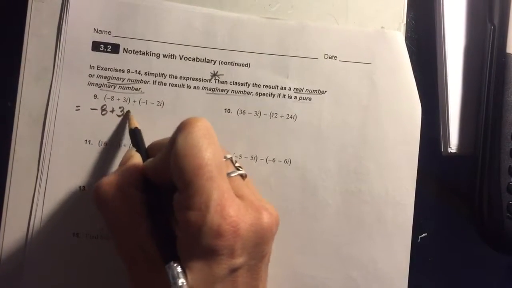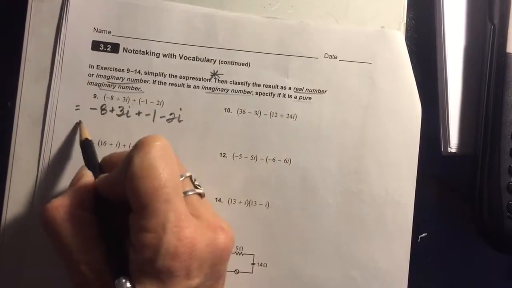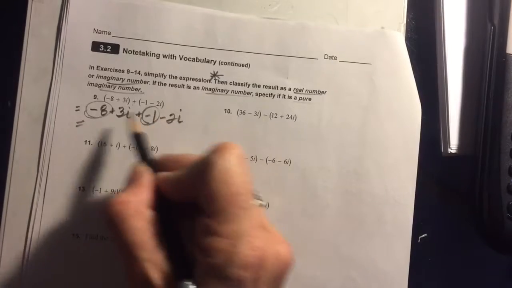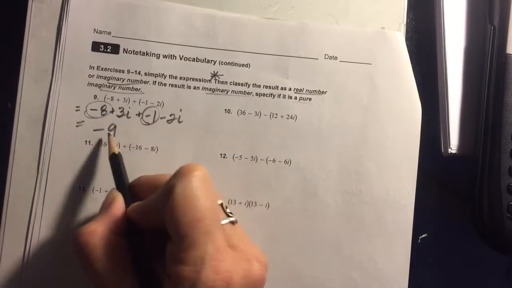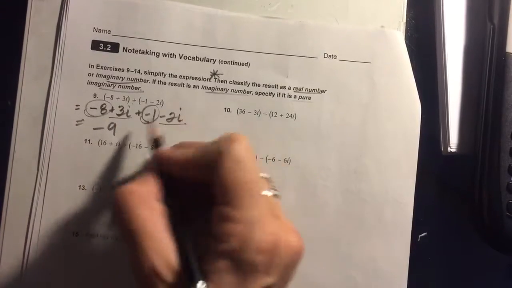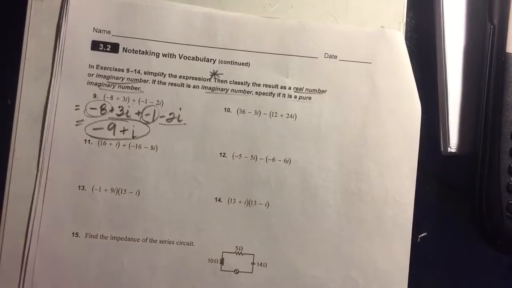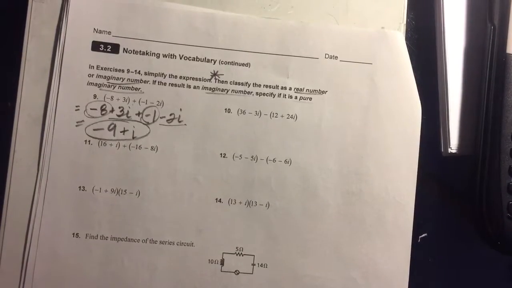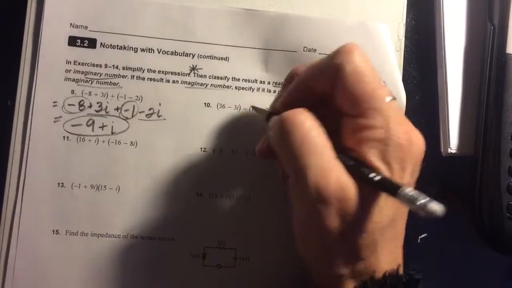There is nothing that needs to be distributed to either set of parentheses, so I'm just going to rewrite this expression without parentheses. And then I'm looking to combine my like terms. -8 and -1 is going to give me -9. Positive 3i minus 2i is going to give me positive i. So -9 plus i.